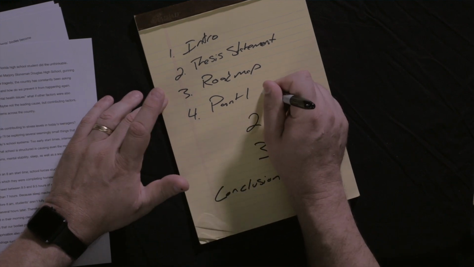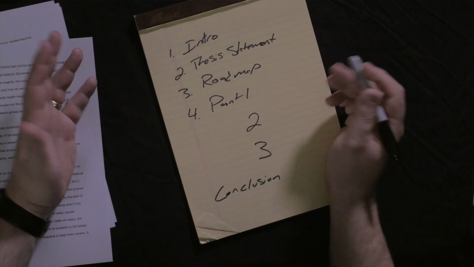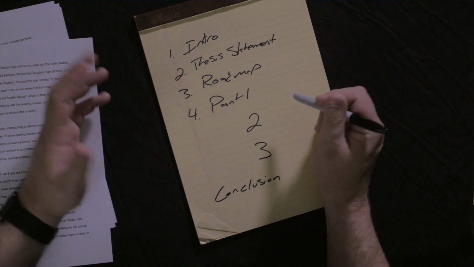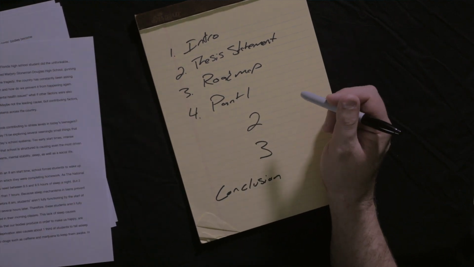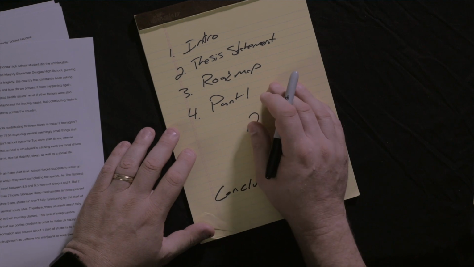Four is point 1. This is the first point that you're going to make. You need to make typically 3 points. Just like in a good essay, you need to have 3 different arguments. Same type of thing here in a speech. Point 1, point 2, and point 3.